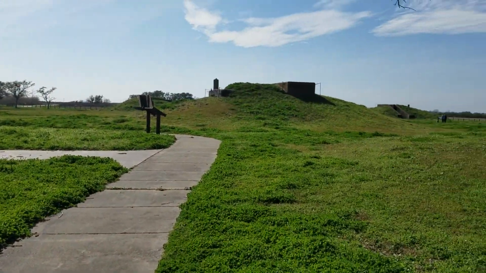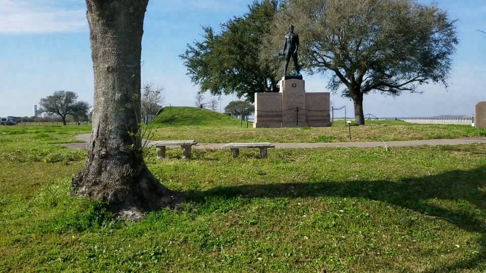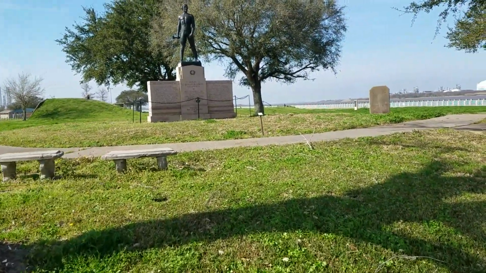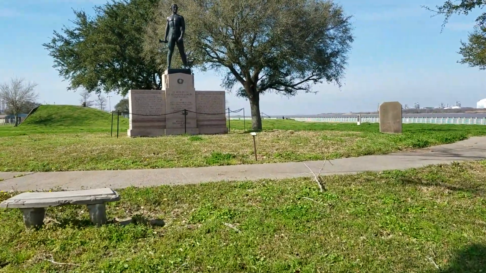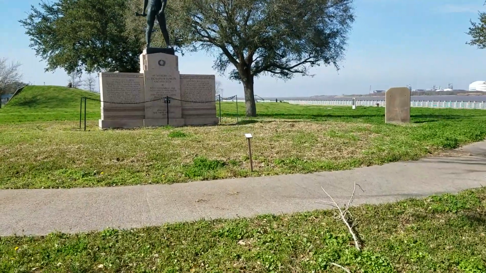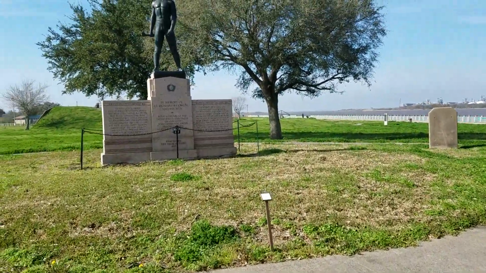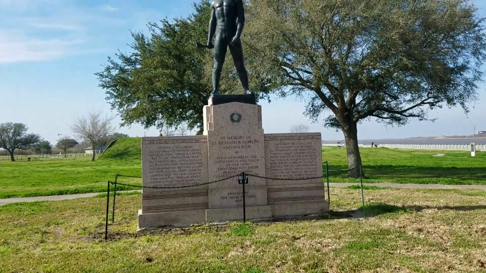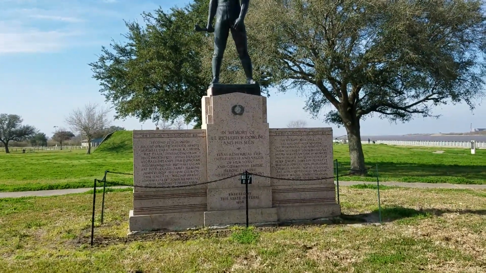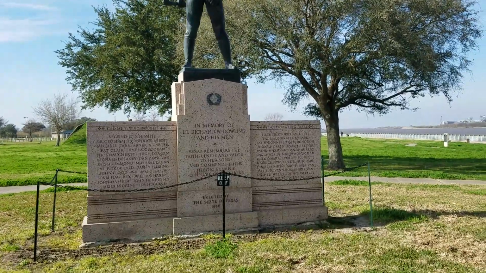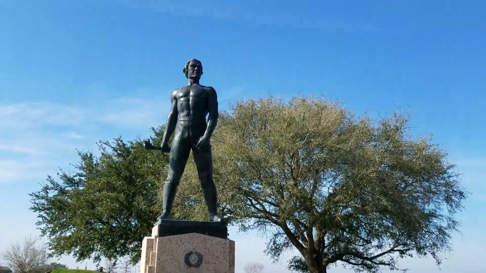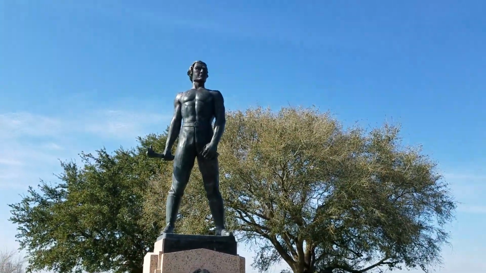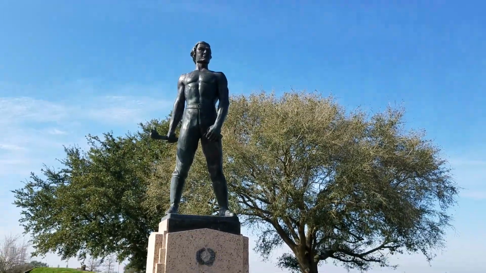Now this is a memorial to the lieutenant, the defense on the Confederate side. And it says right here, in memory of Lieutenant Richard W. Dowling and his men. It's a beautiful statue made out of bronze.